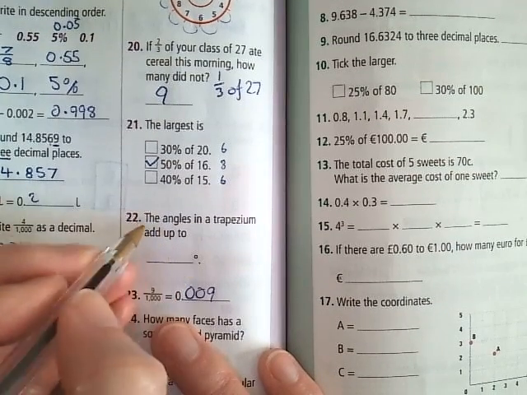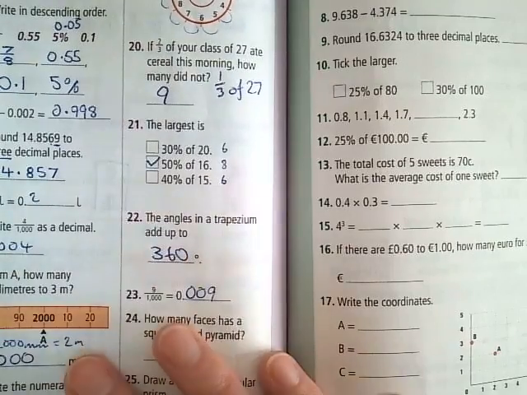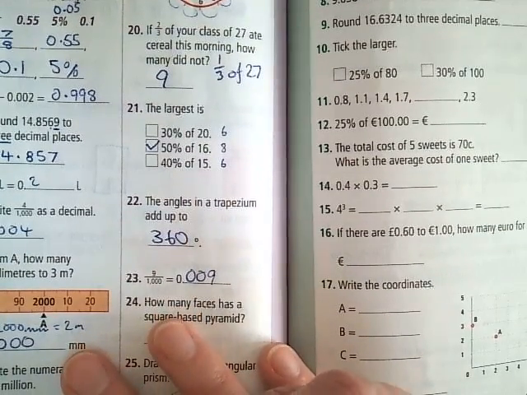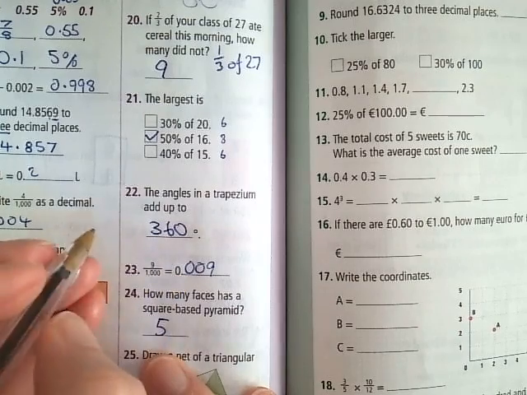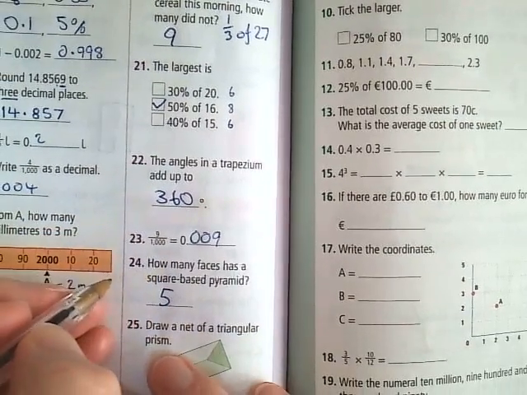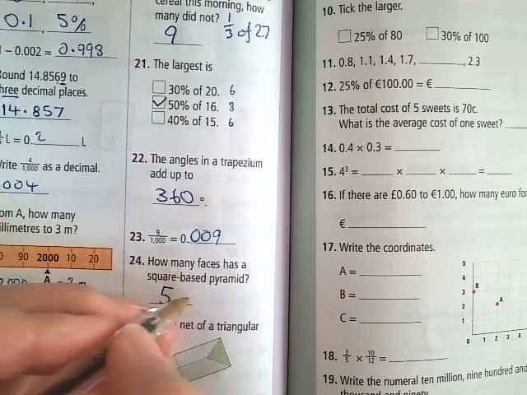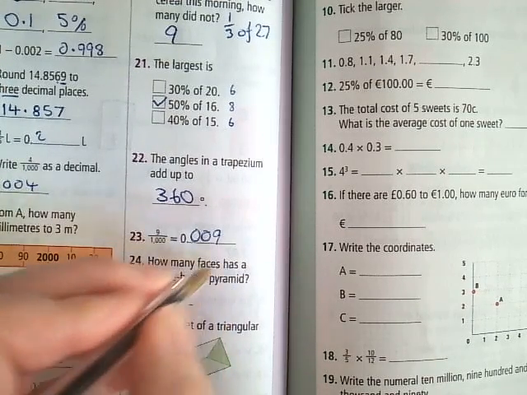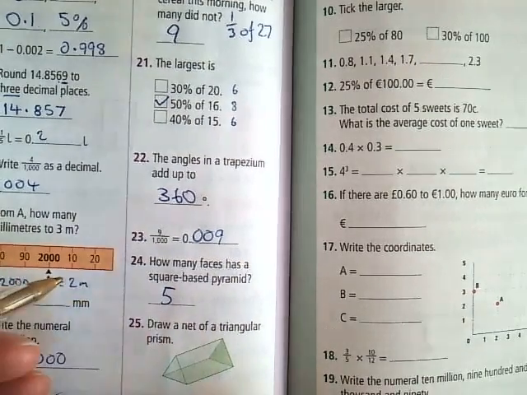The angles in a trapezium always add up to 360 because it's a four-sided shape. Number 23, 9 over 1000 is 0.009. We seem to be having a lot of questions like that. Number 24, how many faces has a square-based pyramid? Well, it's got the square on the bottom, and then it has four triangles going up, so that's 5 faces altogether.